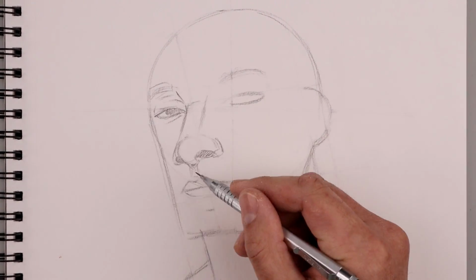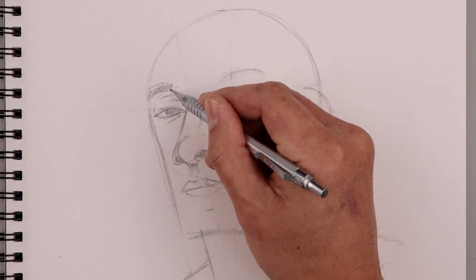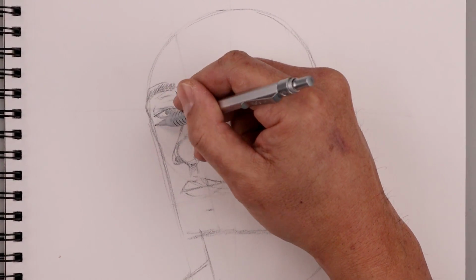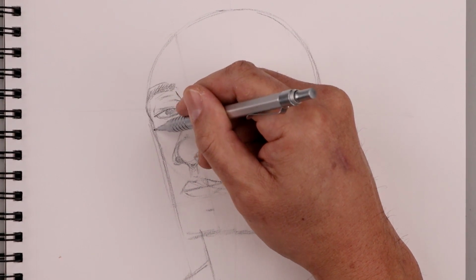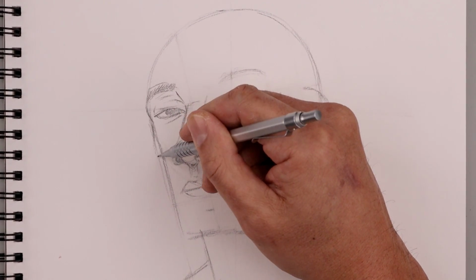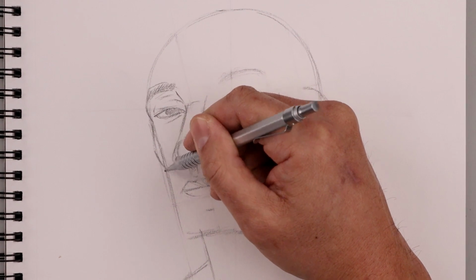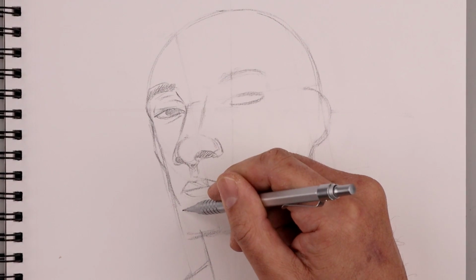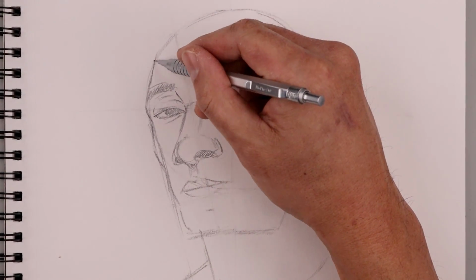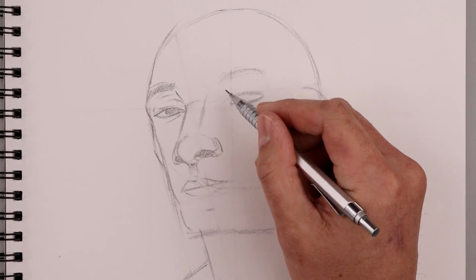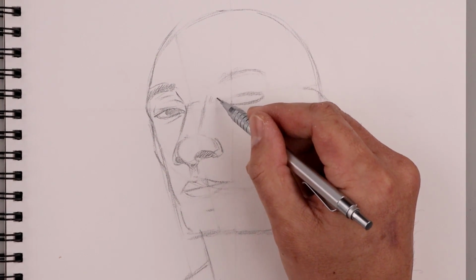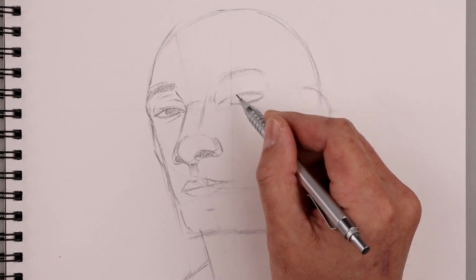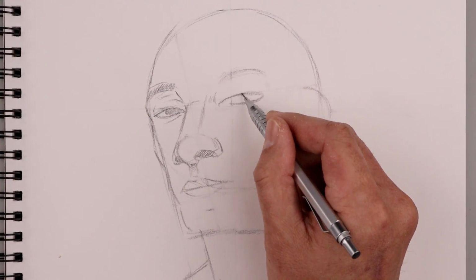Add some thickness to the eyebrow, and I'll darken that in. Just going to add in the profile edge of the face, just going around the eye, going down around the cheek, and pull that in. Now we're going to work our way around the inside of the right eye. Right here, I'm just going to modify the position. Just bring that in a little bit closer.